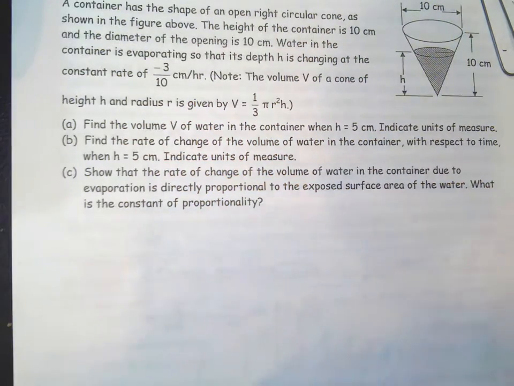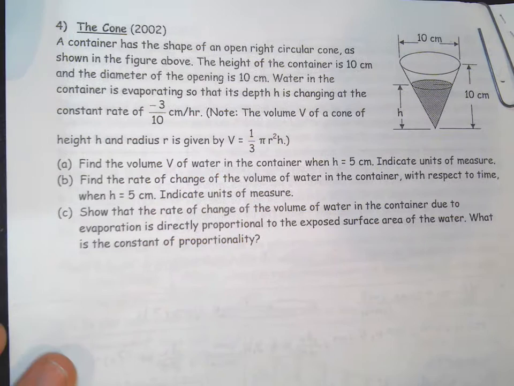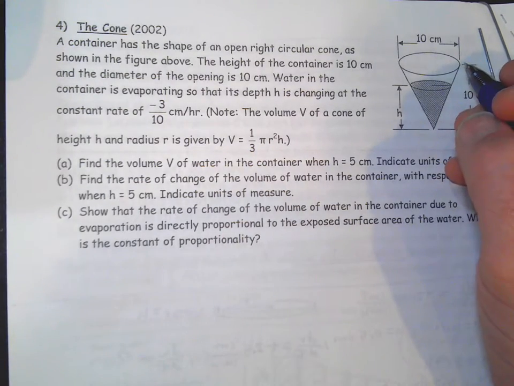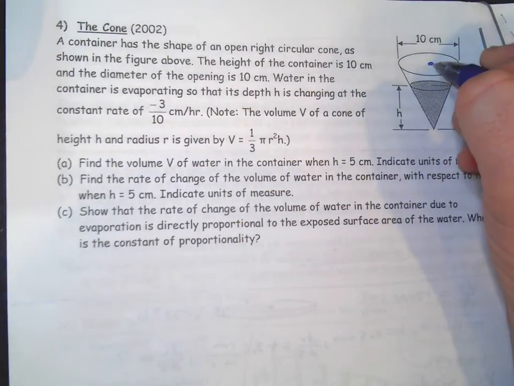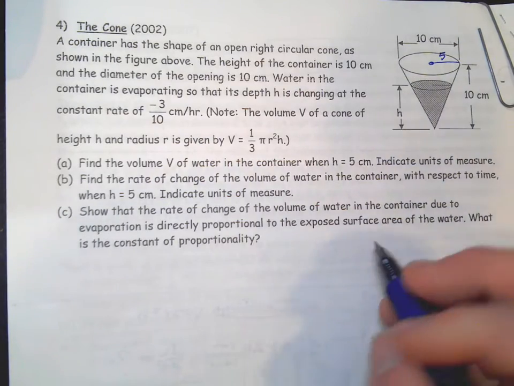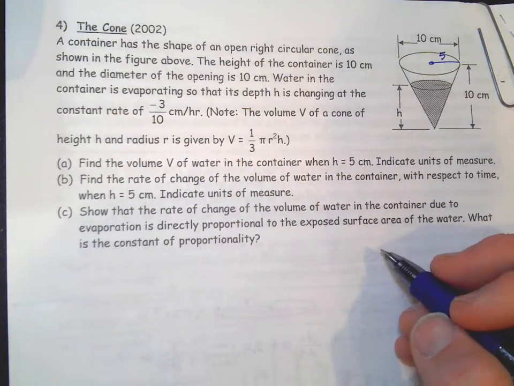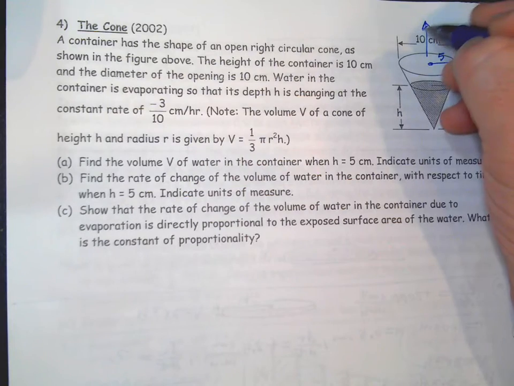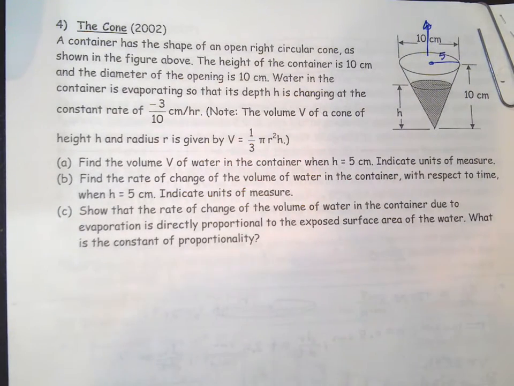Last one, the cone. So this container has the shape of an open right circular cone as shown in the figure above. The height of the container is 10 centimeters. The diameter, which we probably want the radius from, is 5. Diameter is 10, radius is 5. Water is evaporating, so it's going out the top. So its depth, h, is changing at a constant rate, negative 3/10 centimeters per hour.